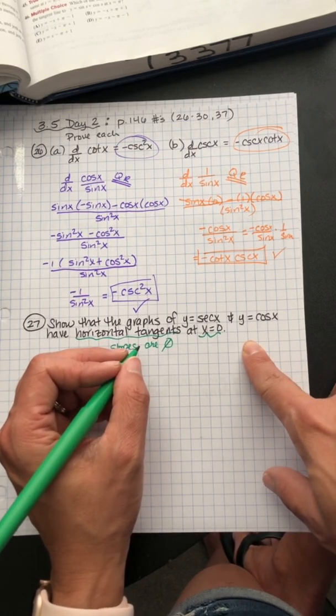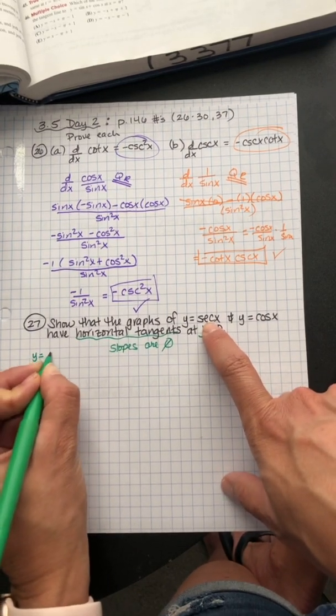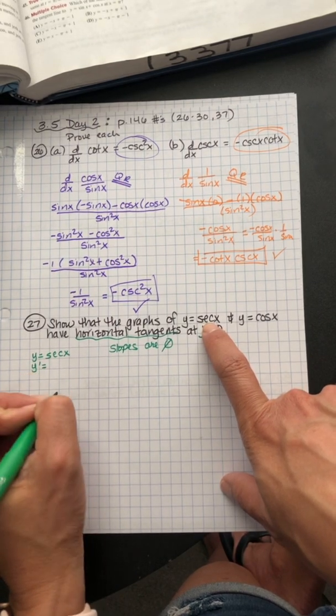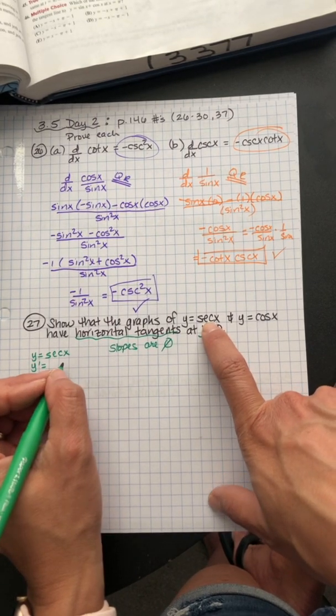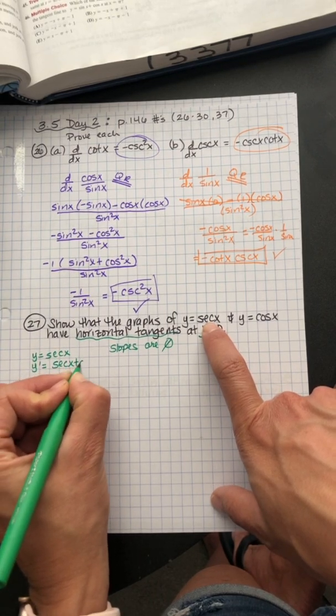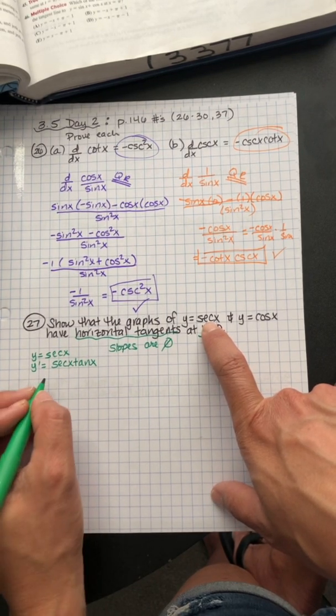Let's start with secant and take its derivative. The derivative of secant is secant tangent. If you don't remember these still, put them on an index card, look them up. Train yourself to remember them.